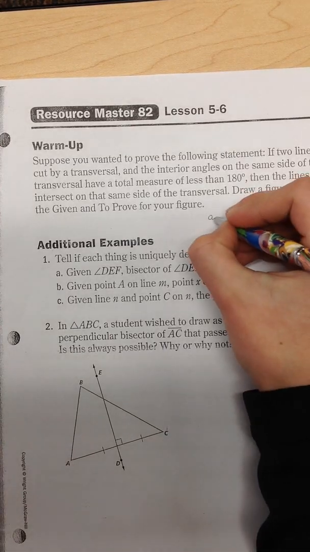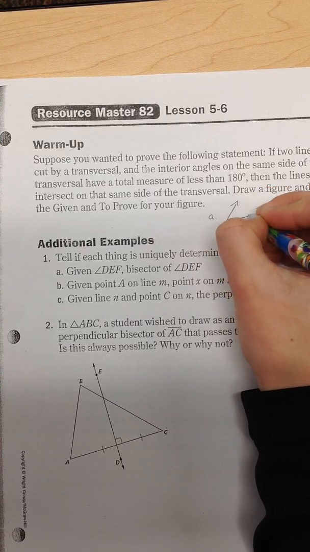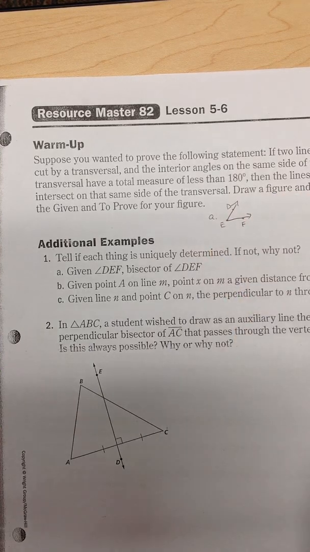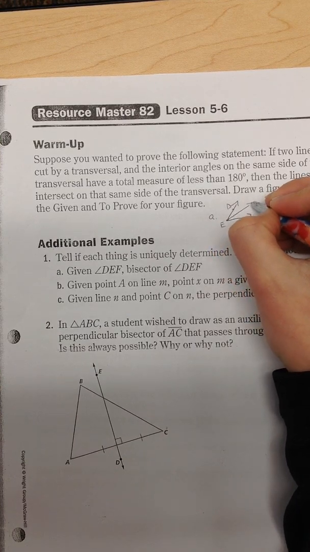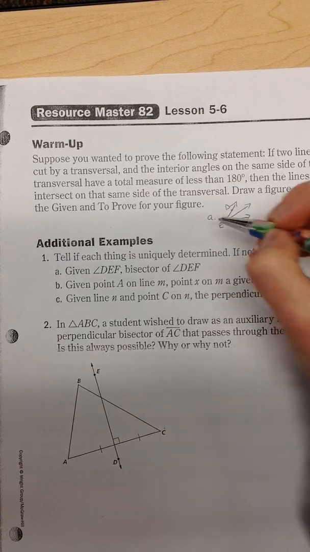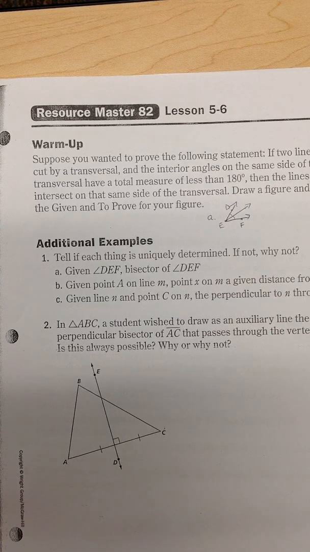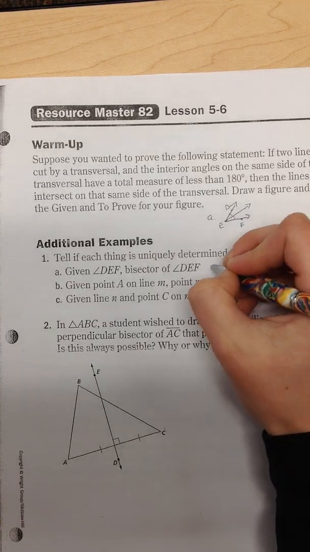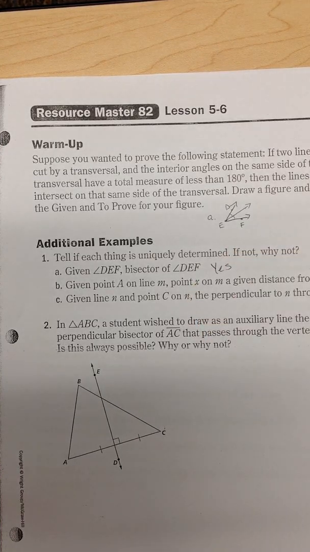So if I've got an angle DEF, to be uniquely determined, there can only be one possible situation. If I make a bisector here, cutting that directly in half, I have to figure out if this is the only possible spot for a bisector, making those the same size, or if there are multiple situations when this could happen. A bisector is cutting something directly in half, so there's only one possible way to cut an angle directly in half. So this one would be yes, it would be uniquely determined.